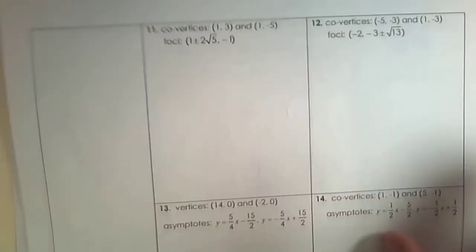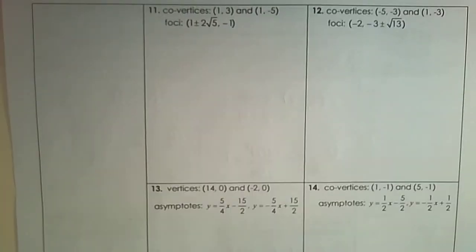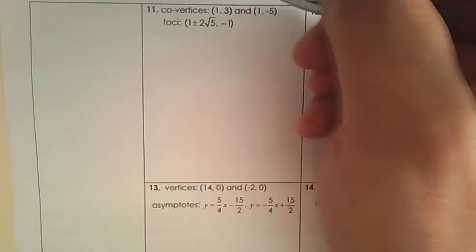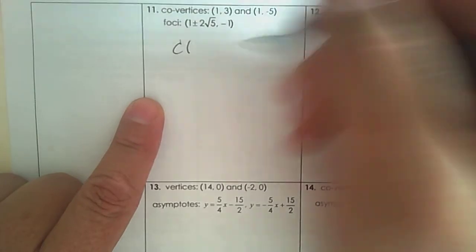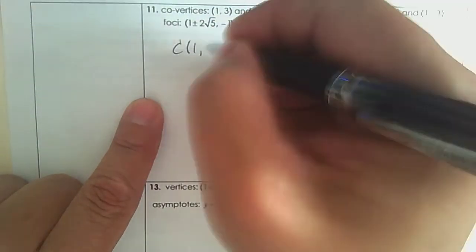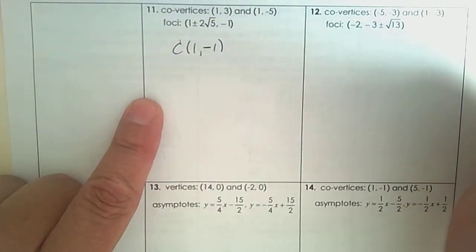Last page. Number 11. So the co-vertices. Be careful here. We still can find the center. That's at 1. Add them. Negative 2 divided by 2. So it's at 1, negative 1.